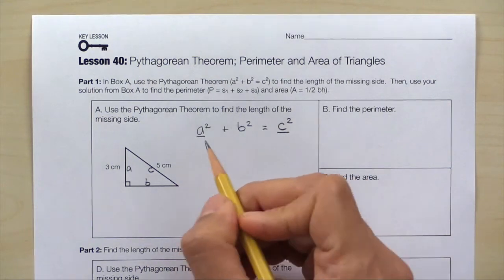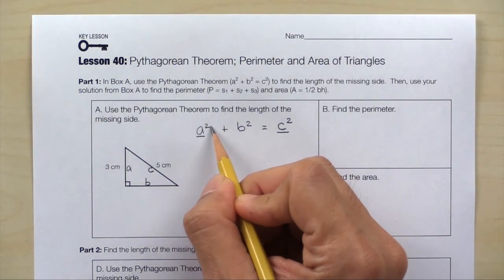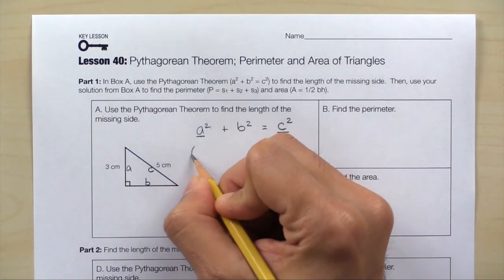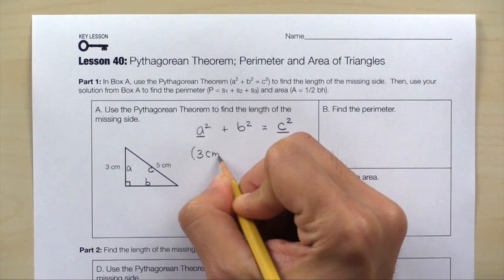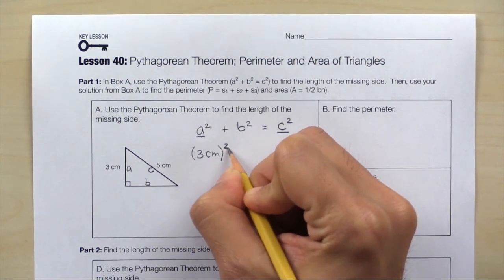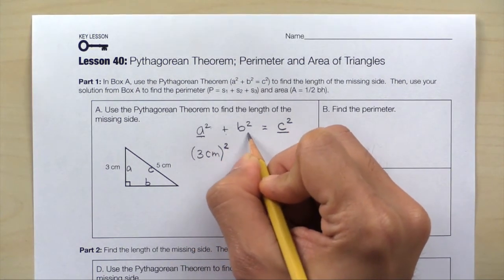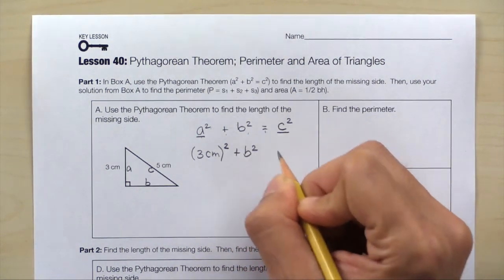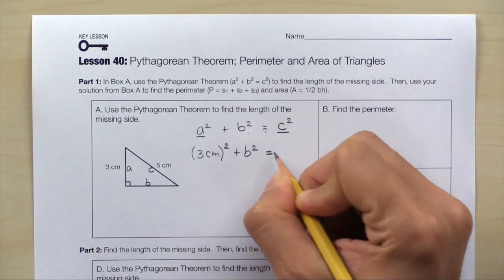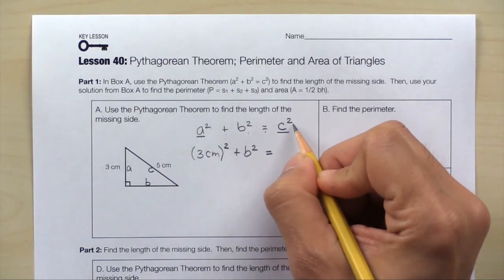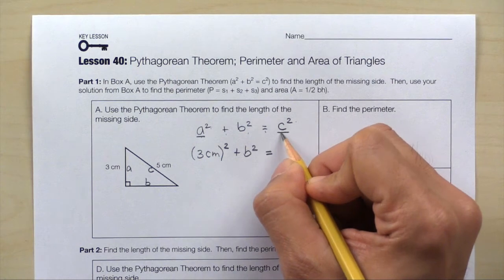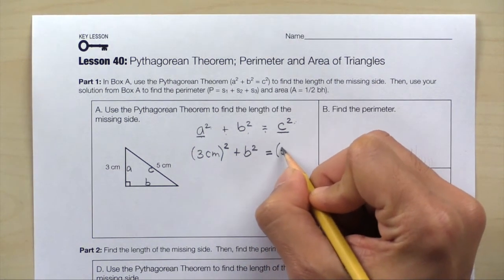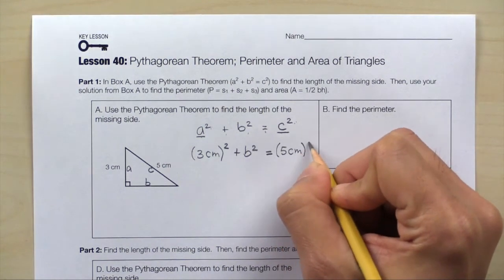On the next line, instead of writing A squared, we'll write down 3 centimeters squared. So here we have 3 centimeters squared plus B squared equals, and here instead of writing C squared, we'll write down 5 centimeters squared. Here's 5 centimeters squared.